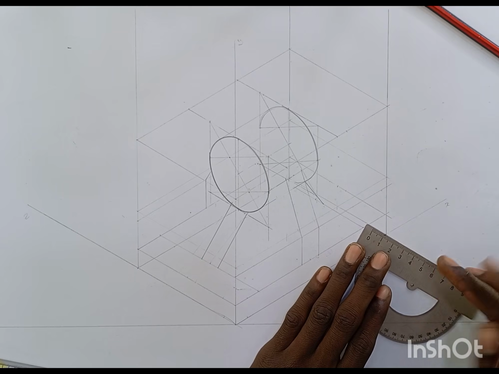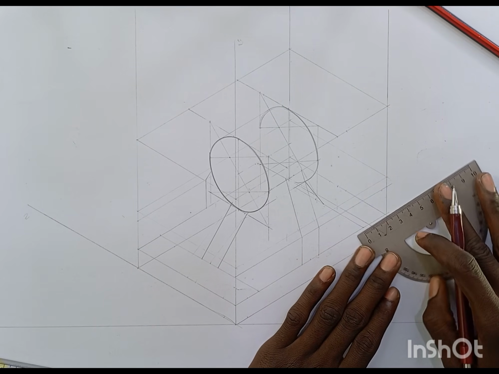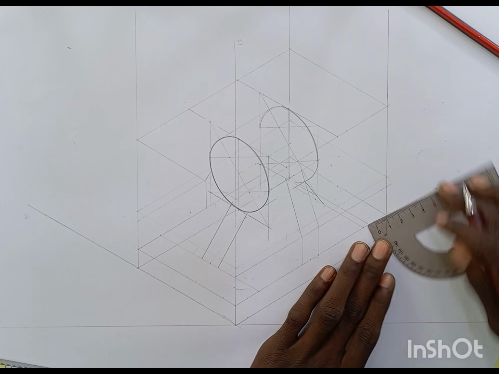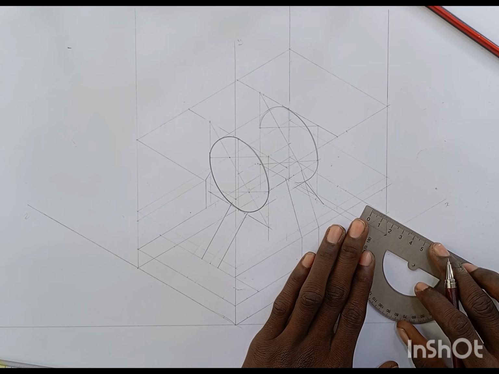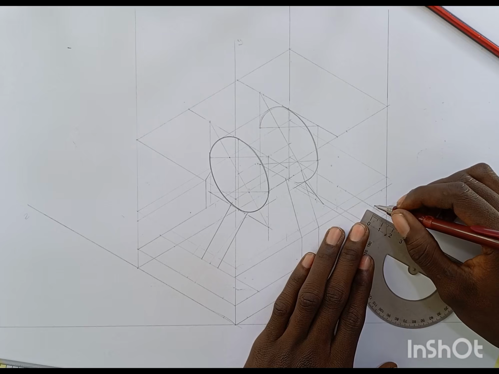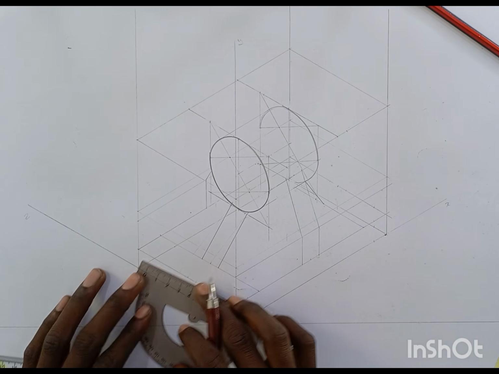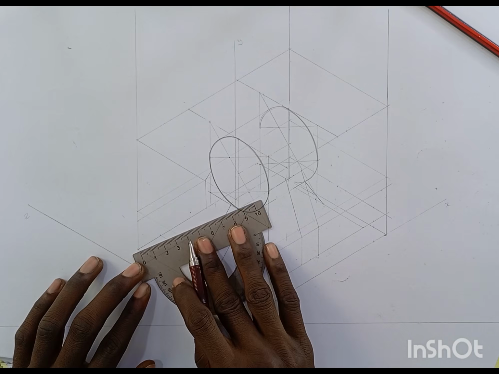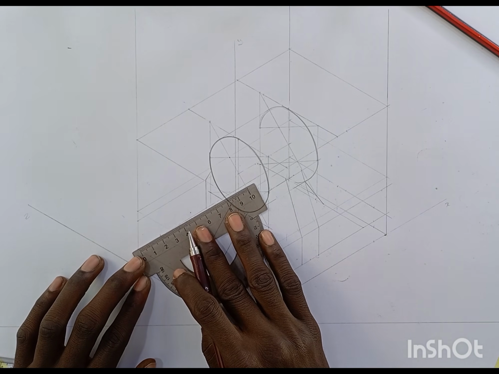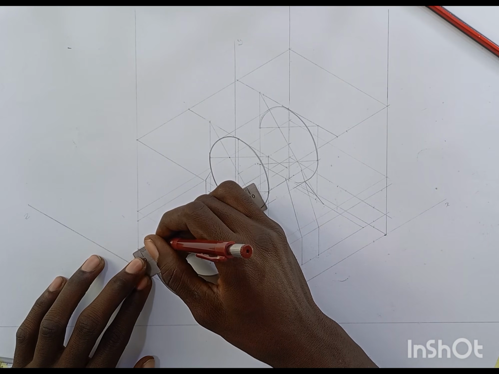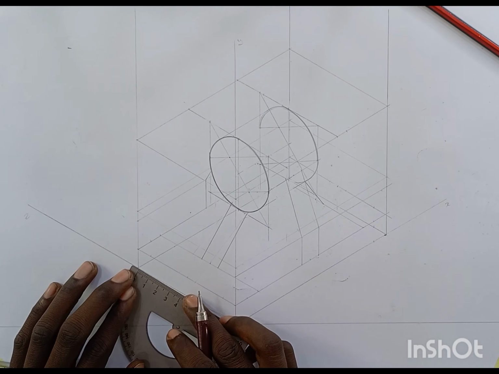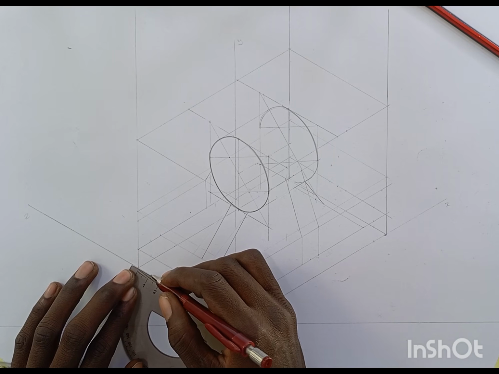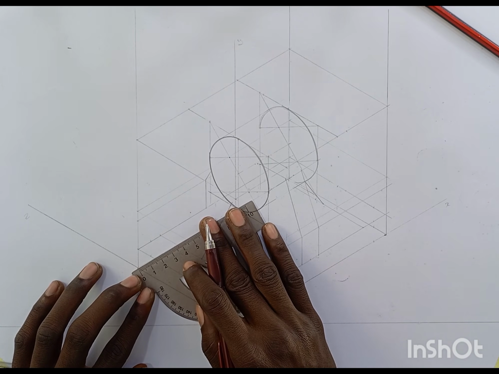11 from here. I'll do the same thing at the top. 11 from here, and 11 from the other side. Okay, here also I'm going to do the same thing. 11 here. As I said, whatever distance you take or the radius you take, you're going to take them across each side to be the same. So I will take 11 here, and then 11 from the other side.